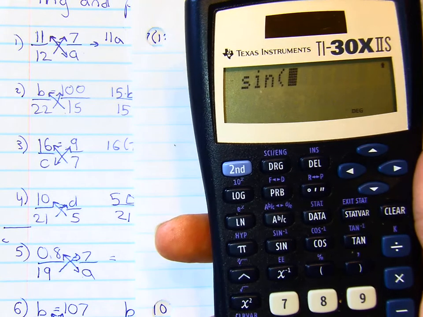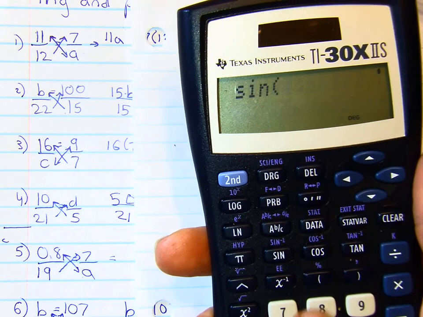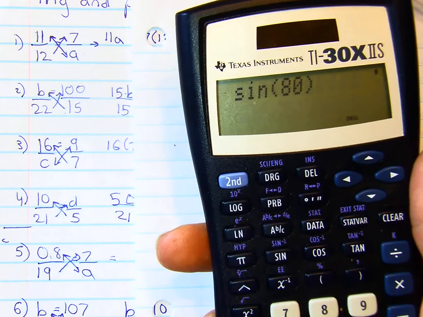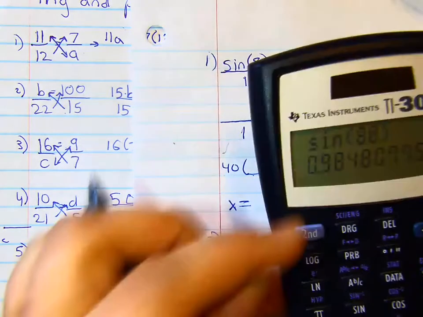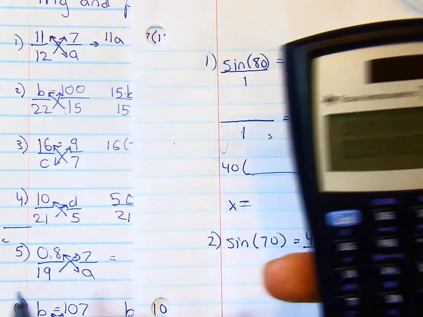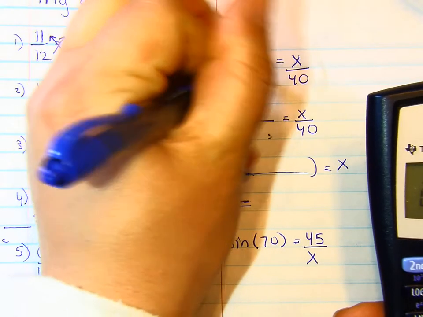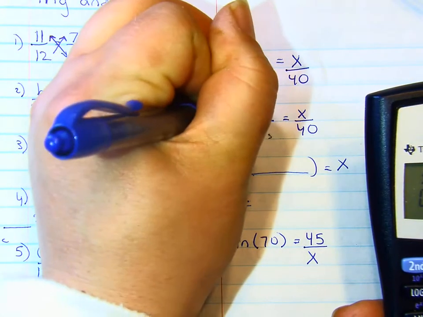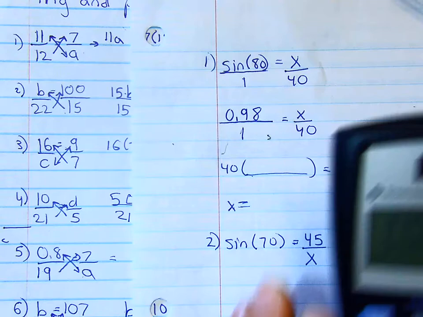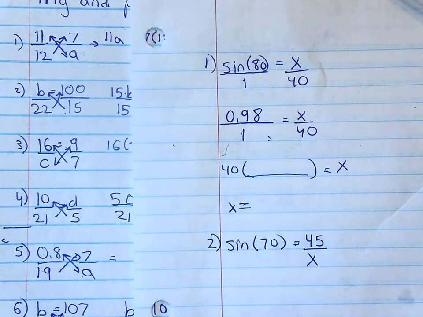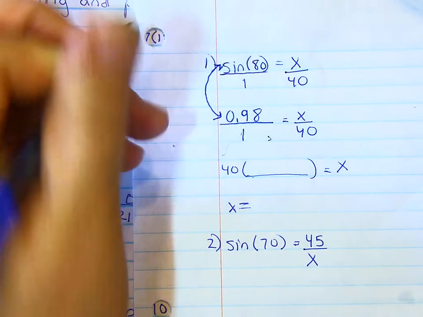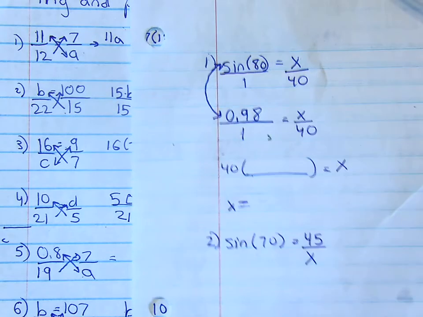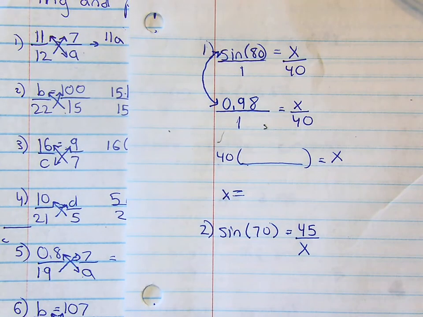It looks like sin, but it's sine. 80, equals. And I'm going to get a decimal. Traditionally, we'll round to about the hundredths place. So sine 80 is the same as 0.98, or 98 hundredths. This quantity and this quantity are the same thing. The sine of 80 is 98 hundredths.